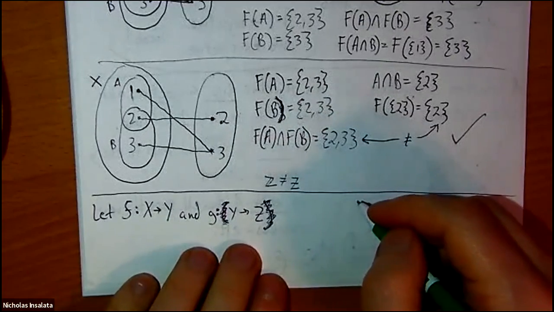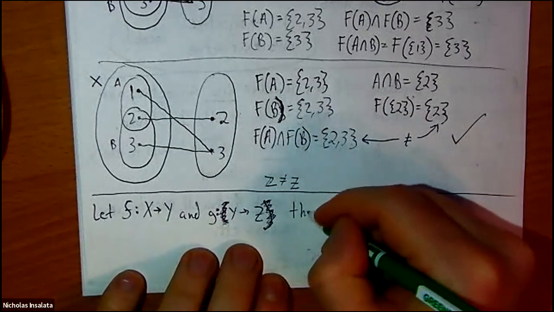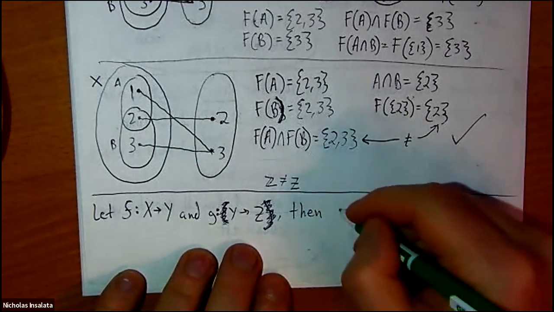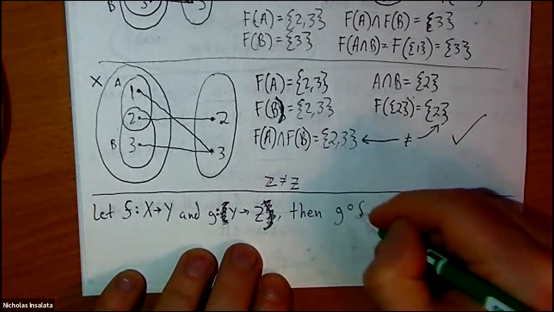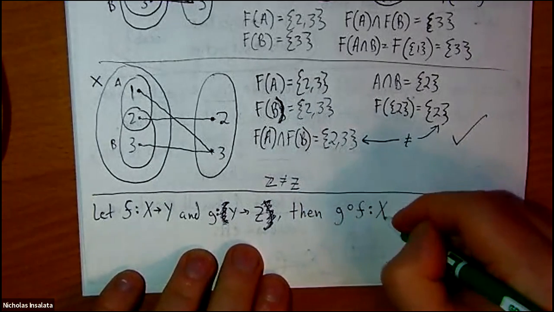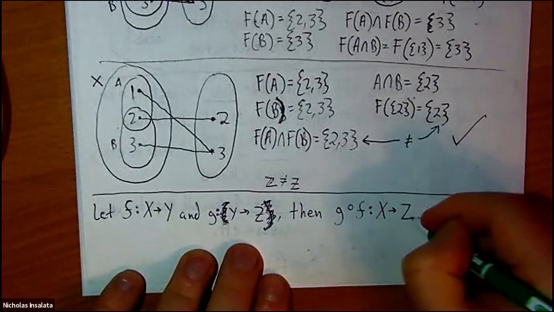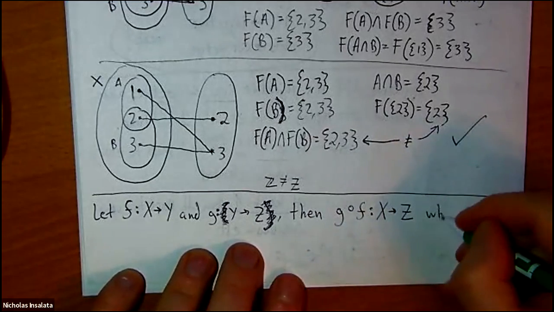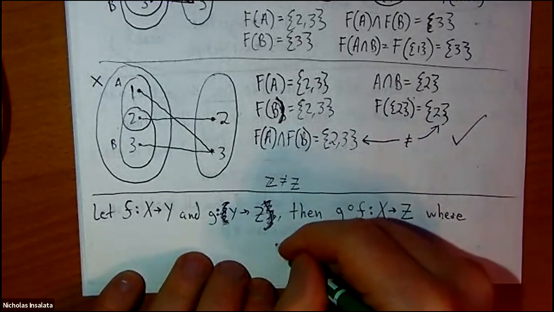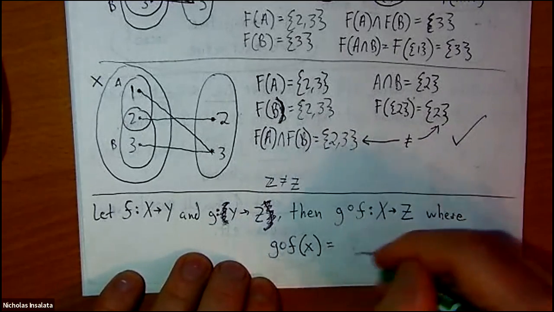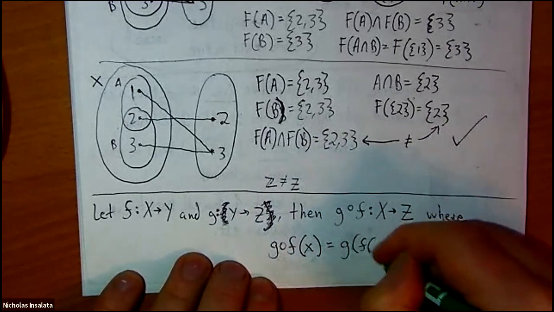Then g composed with f goes from X to Z, where g composed with f of x equals g of f of x.